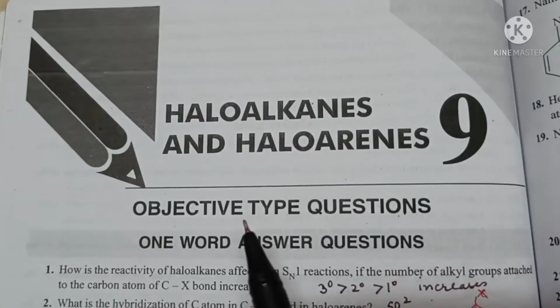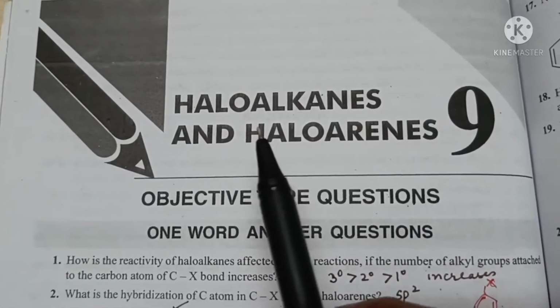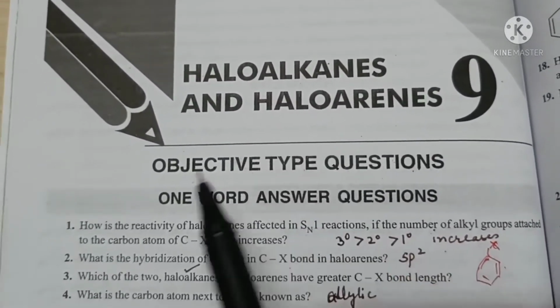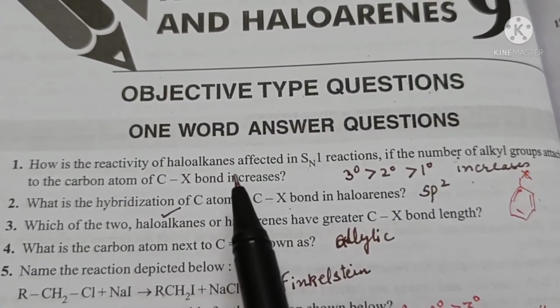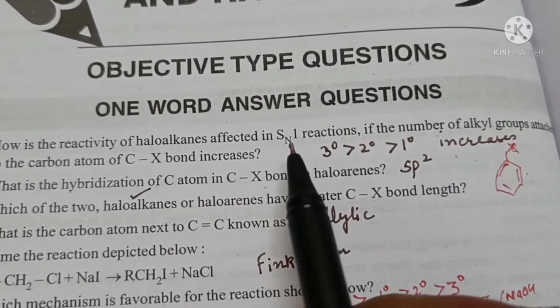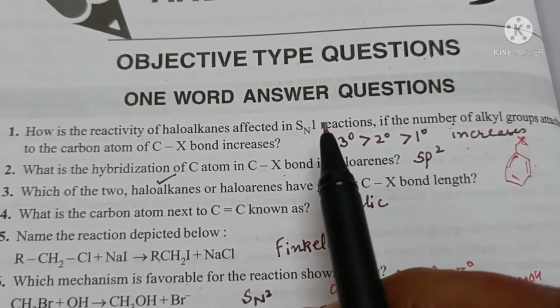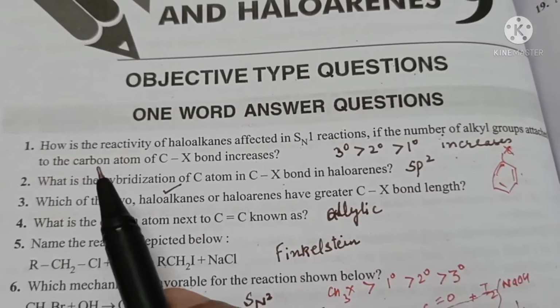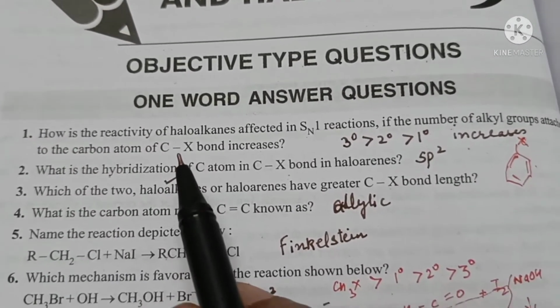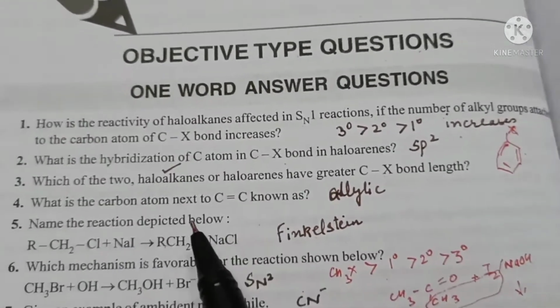Today we'll be doing some important objective type questions of the chapter haloalkanes and haloarenes. How is the reactivity of haloalkanes affected in nucleophilic substitution reaction 1, unimolecular, if the number of alkyl groups attached to the carbon atom of the carbon halogen bond increases?